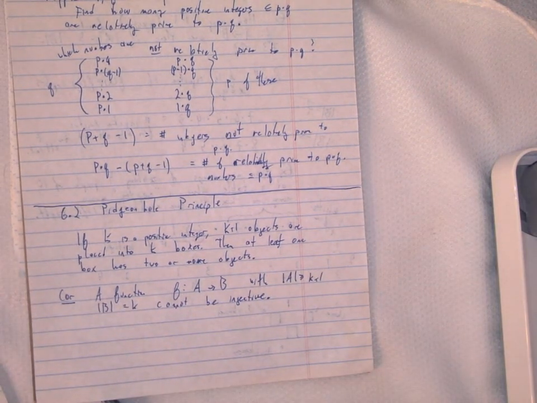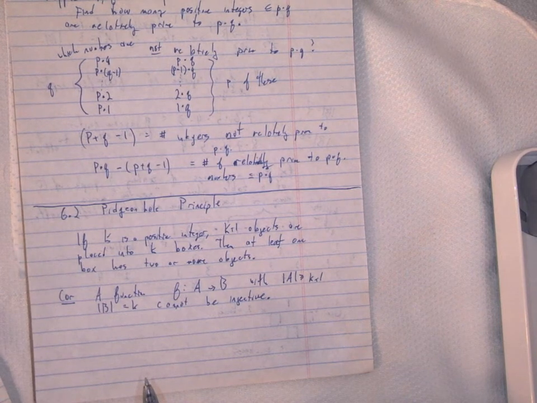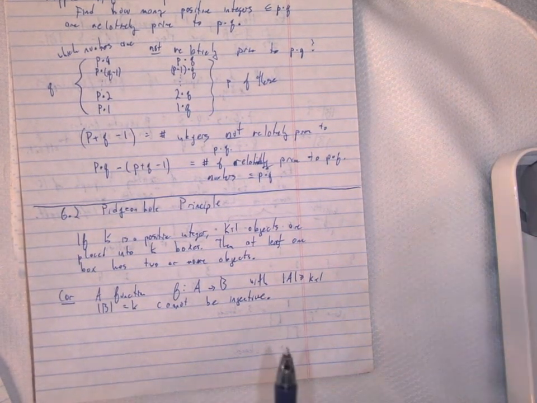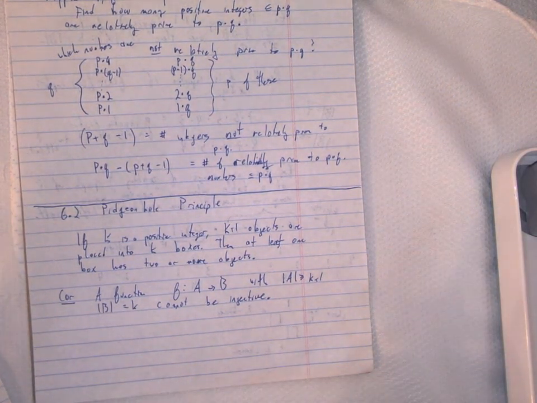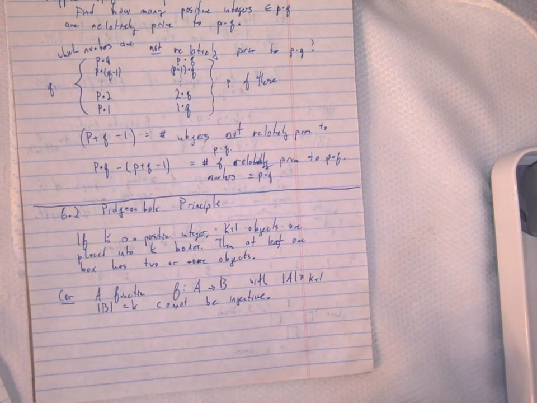And why is that? Well, essentially, the boxes are now elements of B, and the way that you place an object into a box is the function f assigns an object, namely an element of A, to a box, which is an element of B.